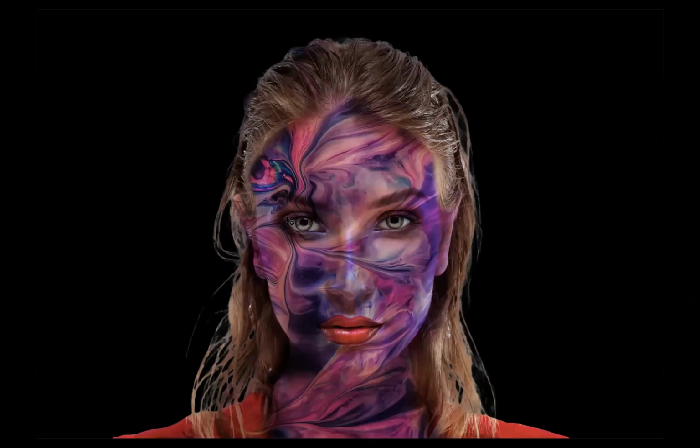And there you have it, guys. That's how you create that face paint effect within Adobe Photoshop.